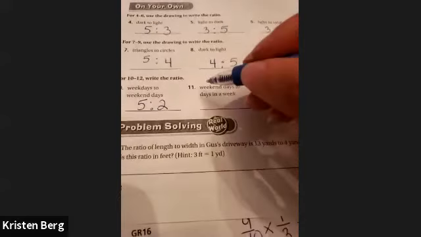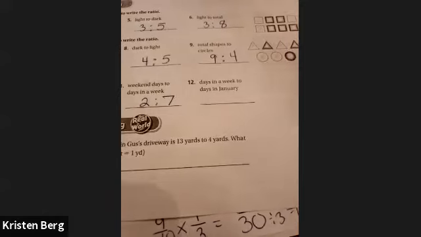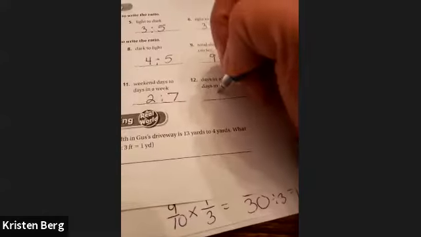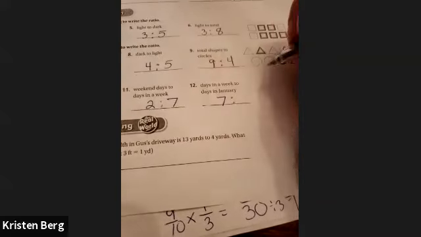Now this one says weekend days first. That is 2. 2 days in a week. Well, there is 7 total days in a week. So that would be a 2:7 ratio. And then the next one says days in a week, which we've already just talked about. That is 7 days. To the days in January, which is 31. So it is a 7:31 ratio.